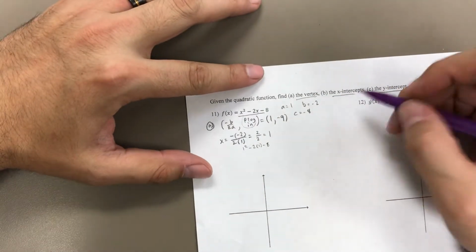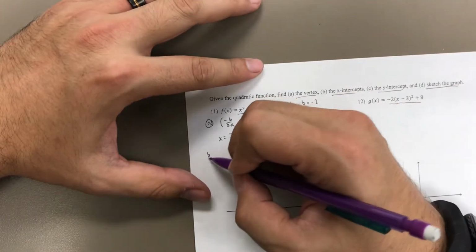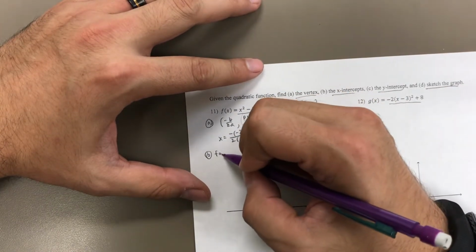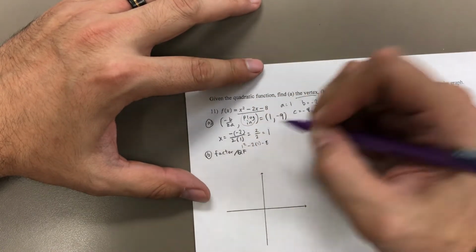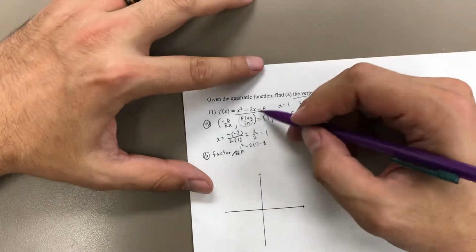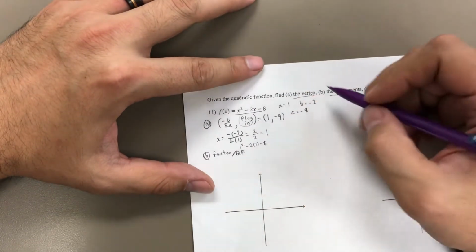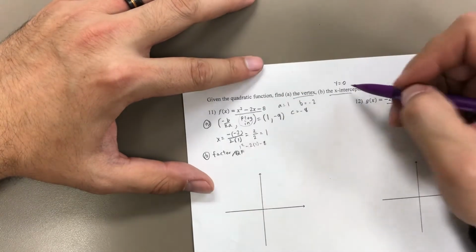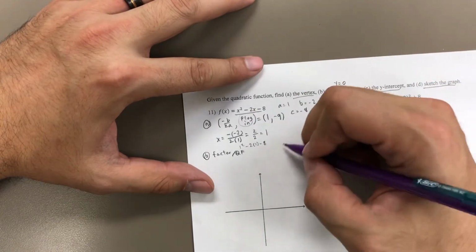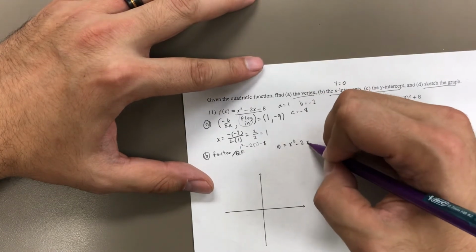When we're looking for our x-intercepts, if it's in standard form, what you want to do is either factor, if it looks like an easy expression to factor, or use the quadratic formula if it's not so easy. This one happens to be pretty easy because I can factor it. With x-intercepts, you always want to set the y value, or the f of x value in this case, equal to 0. So 0 is equal to x squared minus 2x minus 8.